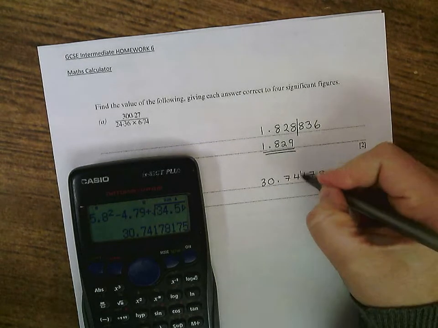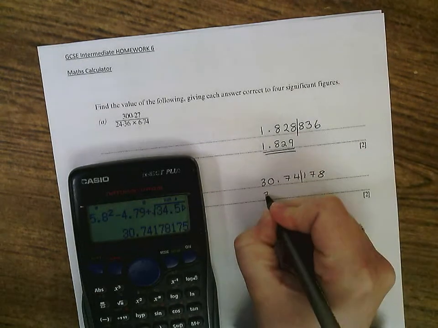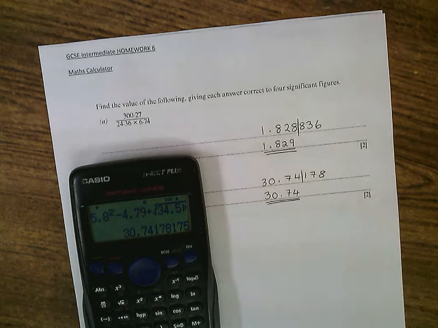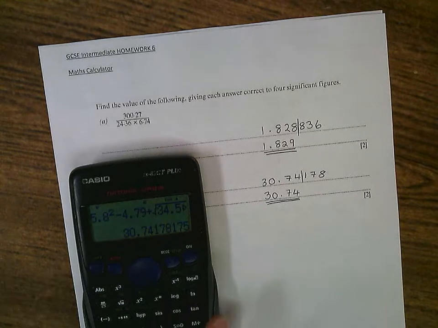So it's going to cut off by there. So it's 30.74. Okay, and that's the final answer for that one.